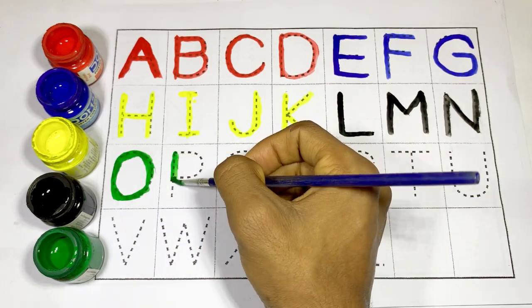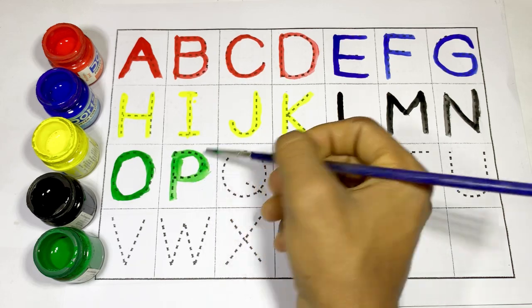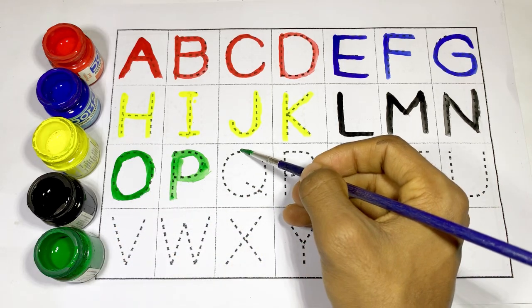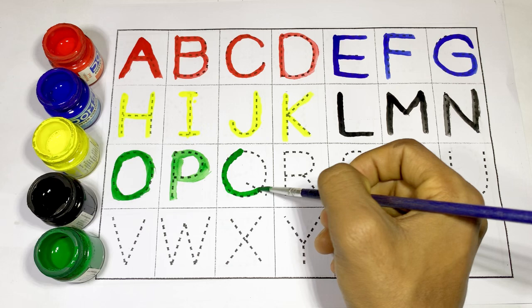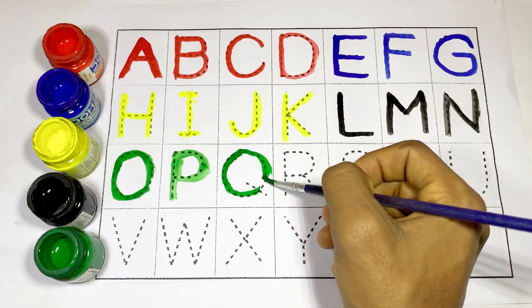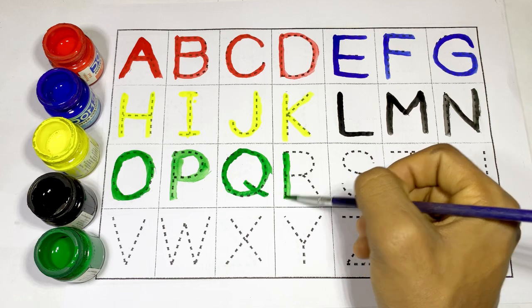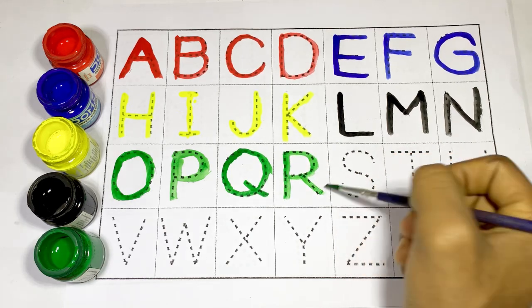P. P for parrot, P for penguin. Kids, again use green color and draw Q. Q for queen, Q for quail. R. R for rose, R for rice.